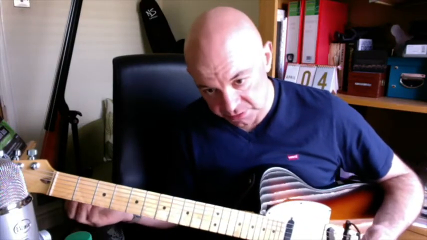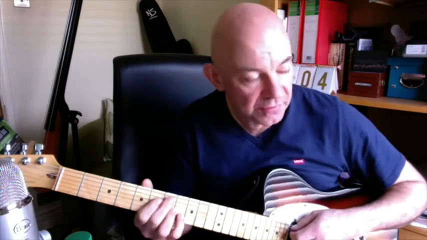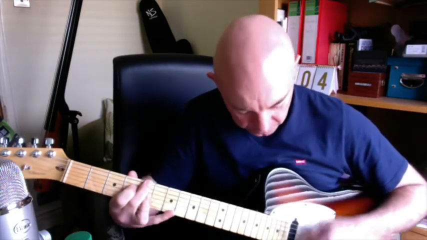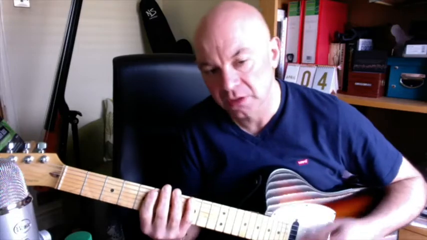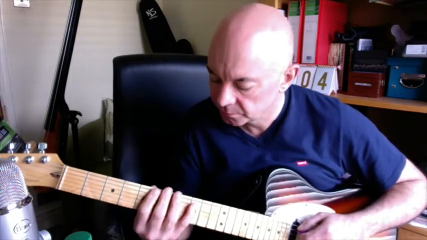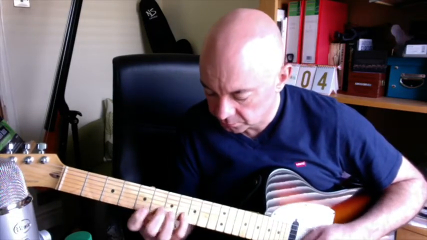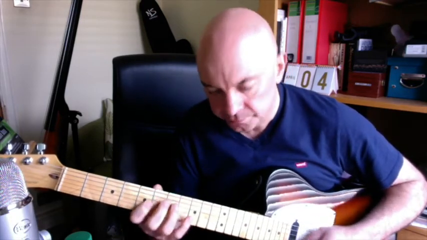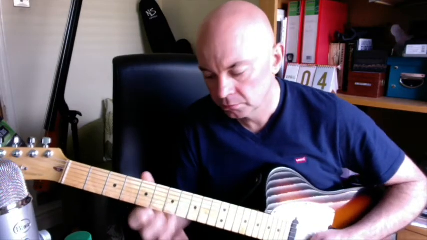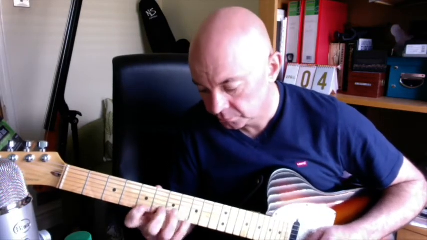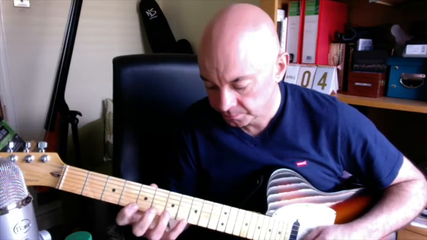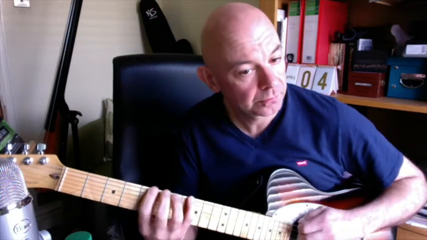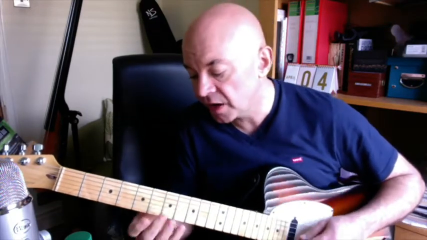Let me run those options now along with my backing track. This is the B minor 7 flat 5. Here's our E7. Okay, so I'll play these in triplets. And I can improvise.